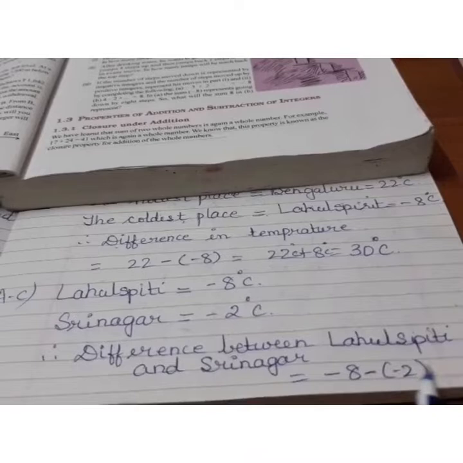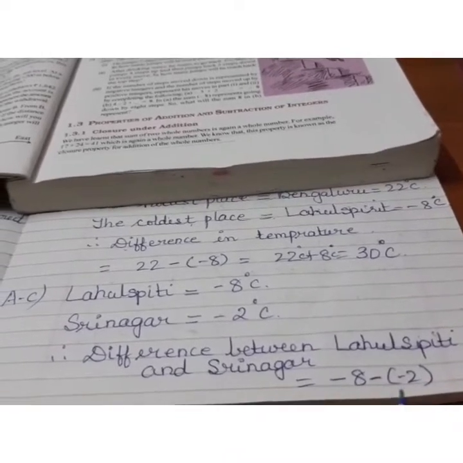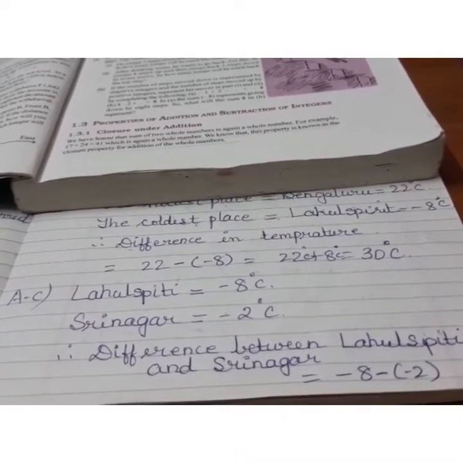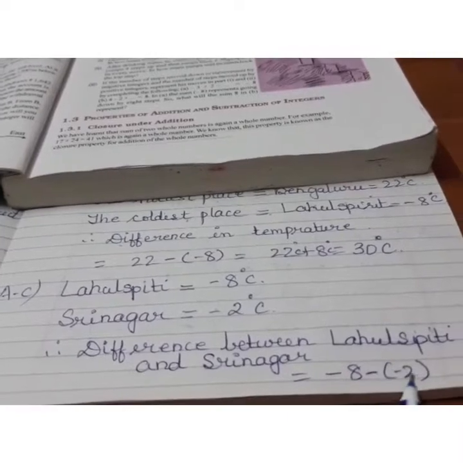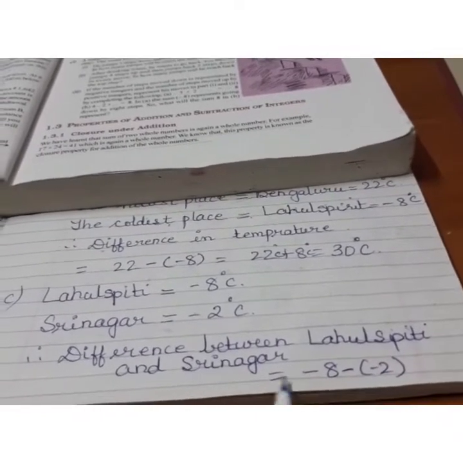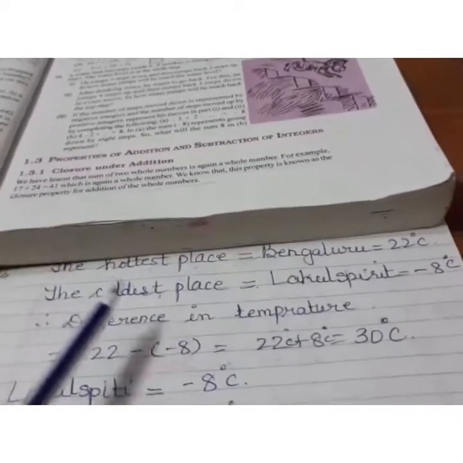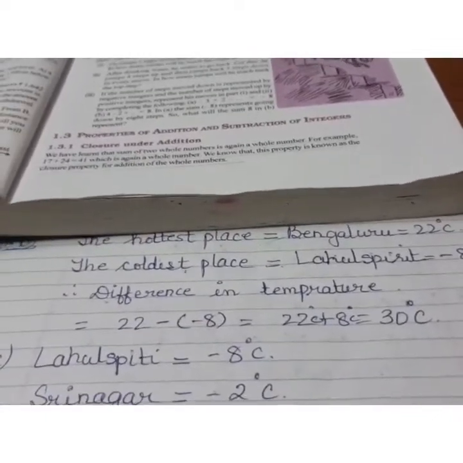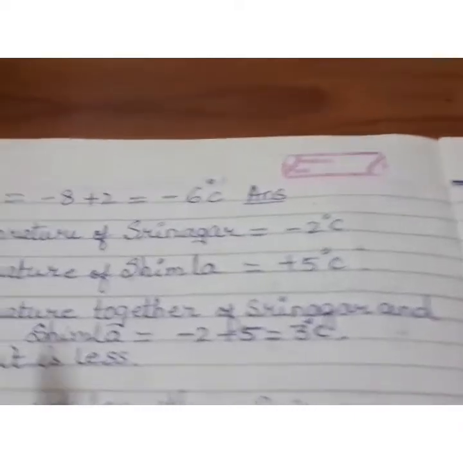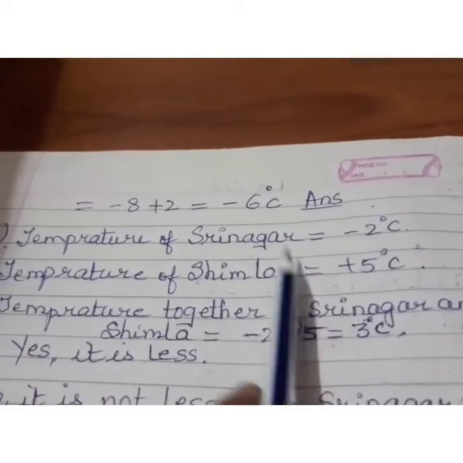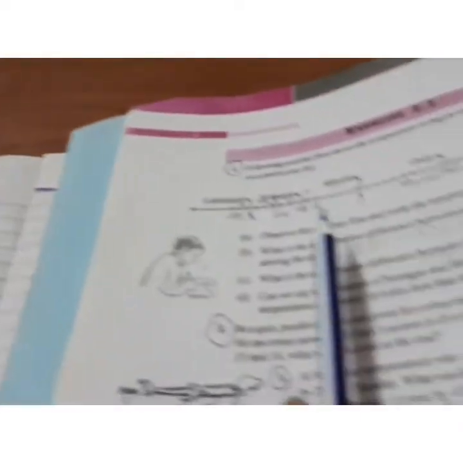The difference between the temperatures is -8 minus, because we are finding the difference in between, we put a minus sign, and -2. So minus minus becomes plus. So -8 plus 2 is equal to -6 degrees centigrade, which is the difference in the temperature of Srinagar and Lahaul and Spiti. Here you can see the answer: -8 plus 2 is -6 degrees centigrade. Now the third one.